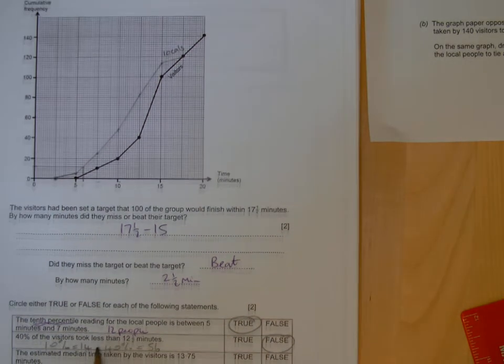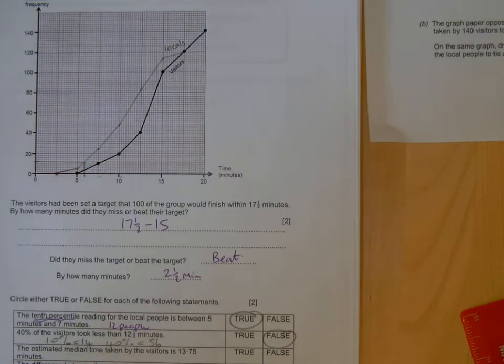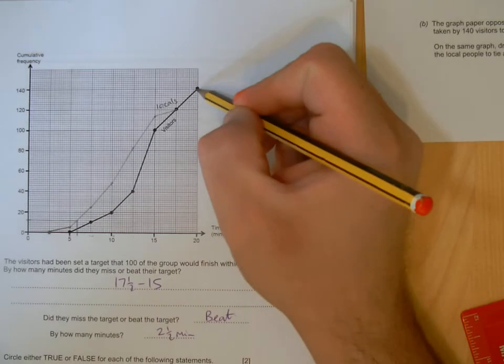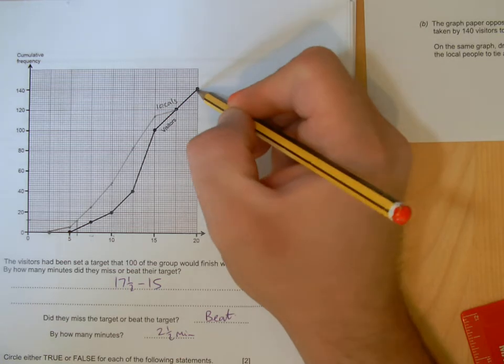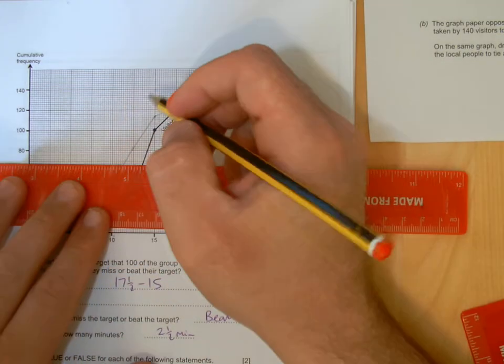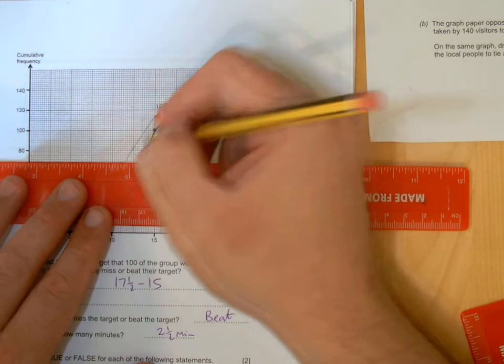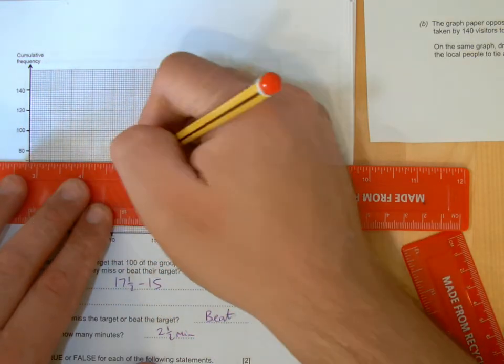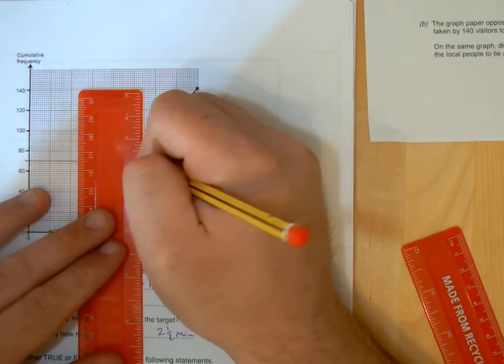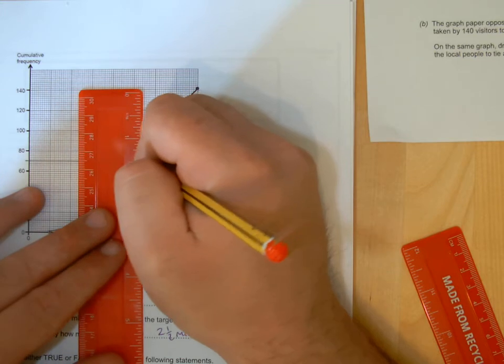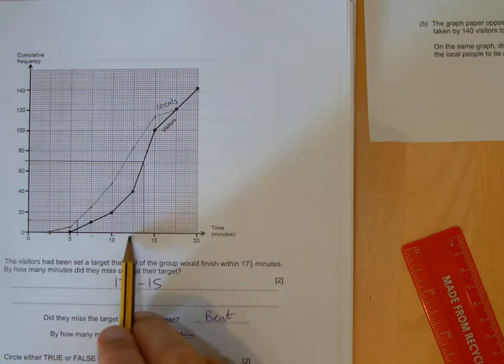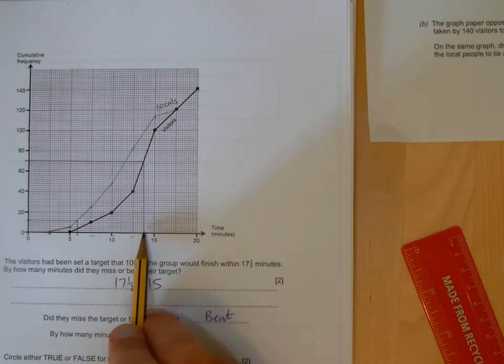The estimated median time taken by the visitors is 13.75. Remember, for the median, you've got to look at how many there are in total. There are 140 visitors, and the median will be the 70th. So we go across at 70, which will be here, and read down. You've got 12.5 there, and then 13.75 would be there, wouldn't it? Because 13.75 is exactly halfway between 12.5 and 15, so that's true.